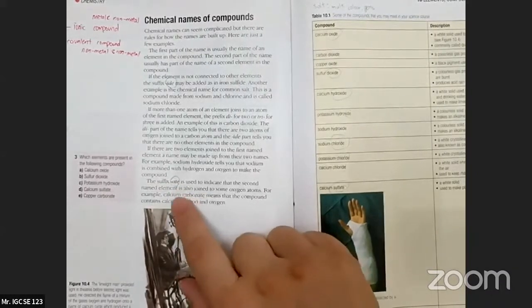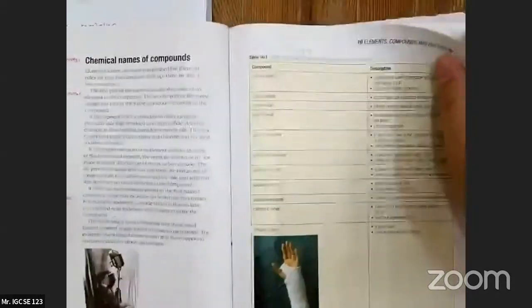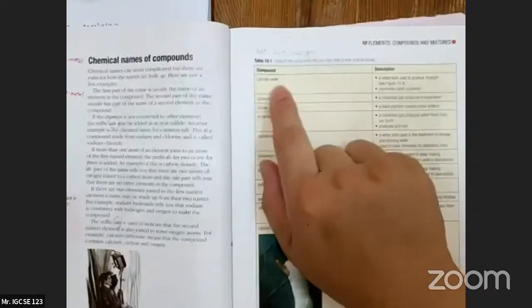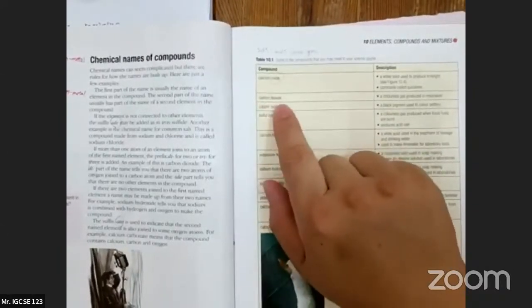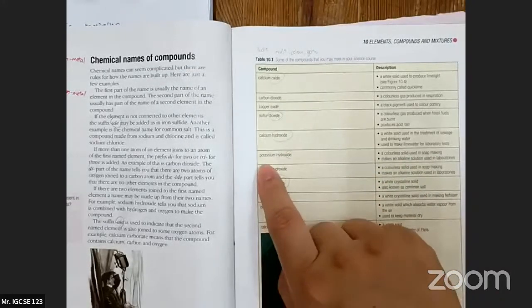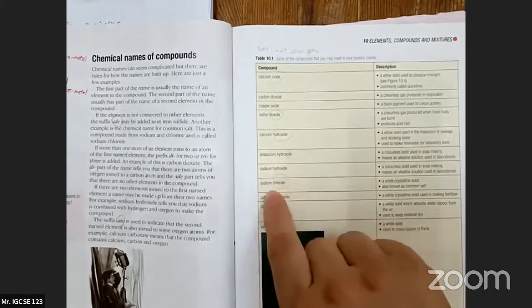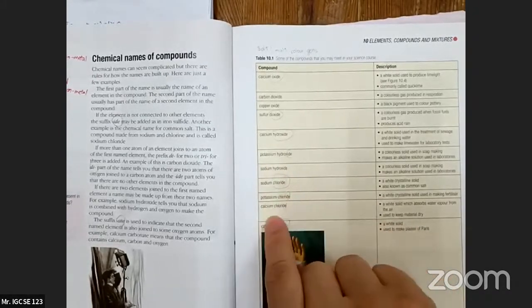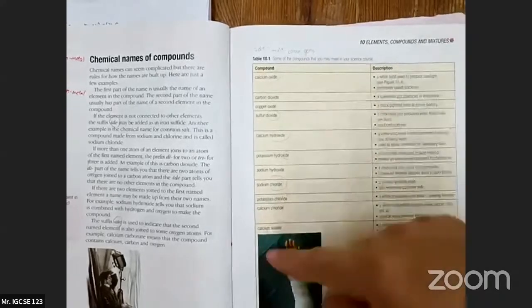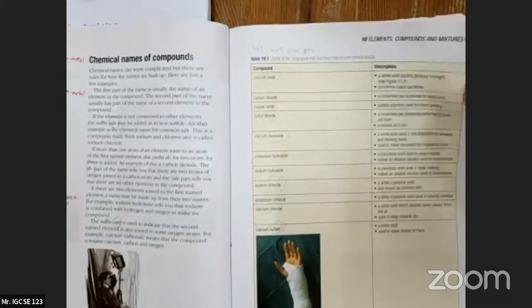"-ate" I think we have discussed this one also. It's a second named element which is joined to some oxygen. Let's see. So calcium is a metal, so calcium oxide, carbon dioxide, copper oxide, sulfur dioxide, calcium hydroxide, potassium hydroxide, sodium hydroxide, sodium chloride, potassium chloride, calcium chloride, calcium sulfate. We have done some description from that, so we will not repeat.